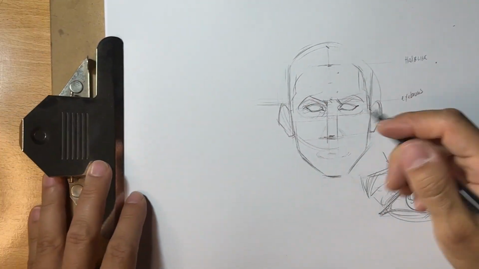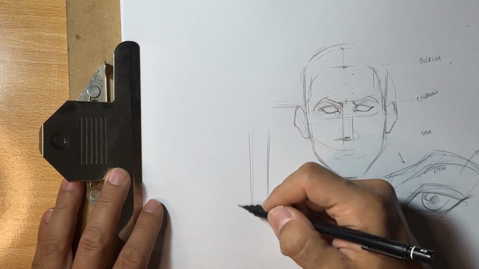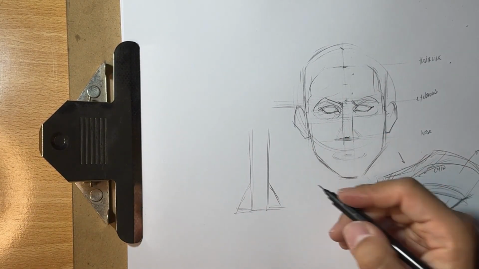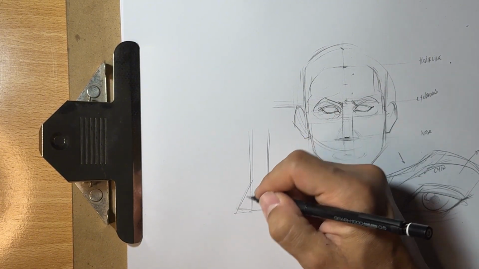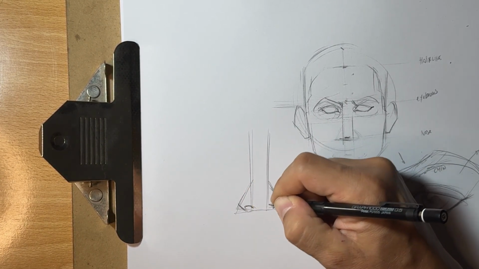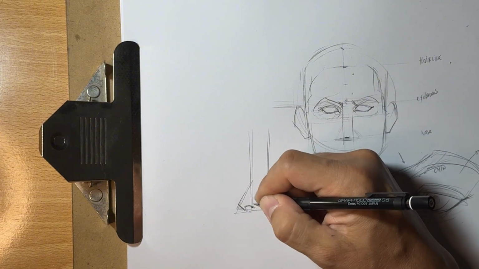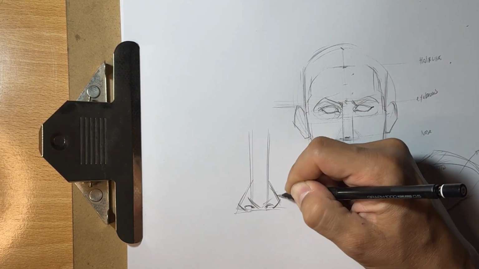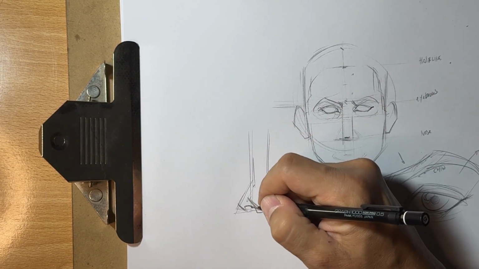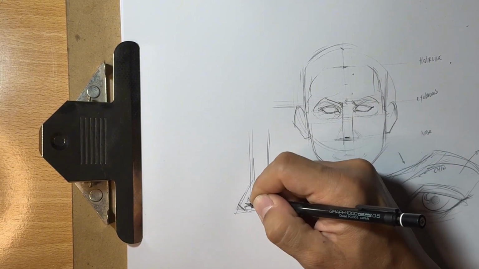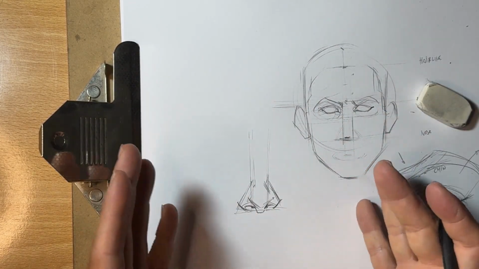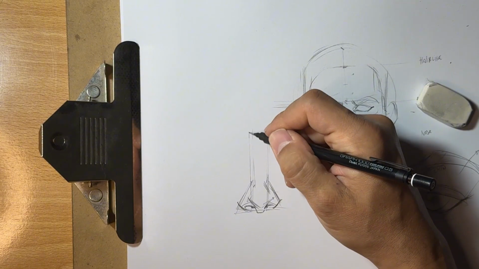For the nose, just create this rectangle, and then 2 triangles on the side. And where the triangles are, you are going to create the nostrils. And then just with a few lines here, you just shade a little bit the nose without creating very dark lines and closing the nose shape, because if you close the shape with very dark lines, it's going to look like a sticker.